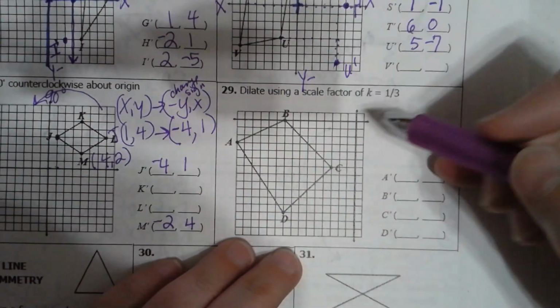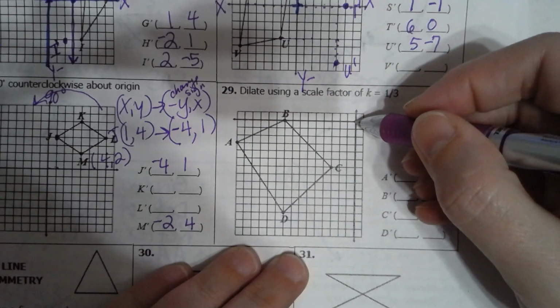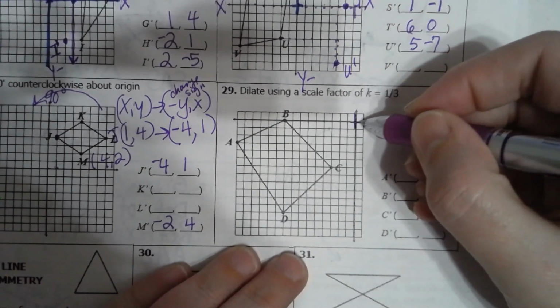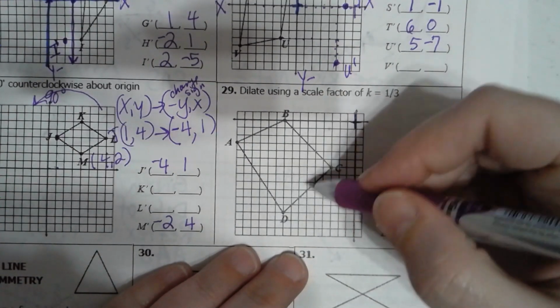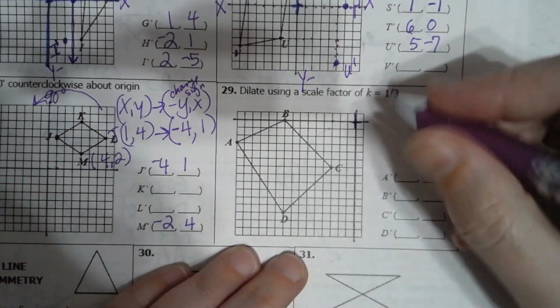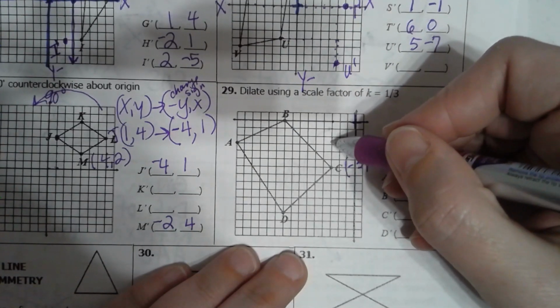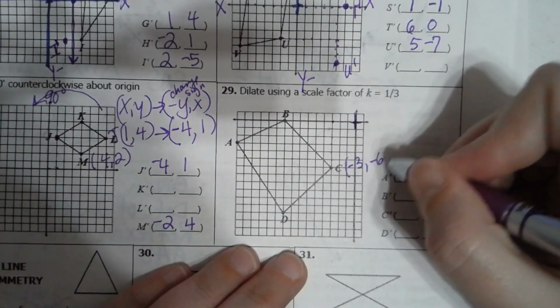All right. 29, dilate using a scale factor of 1/3. All right, so we're just going to count our points. Here's our origin right here. So we're starting. So these are all going to be negative, negative. So we're going to go 1, 2, 3. So C is at negative 3, comma 1, 2, 3, 4, 5, 6, negative 6.